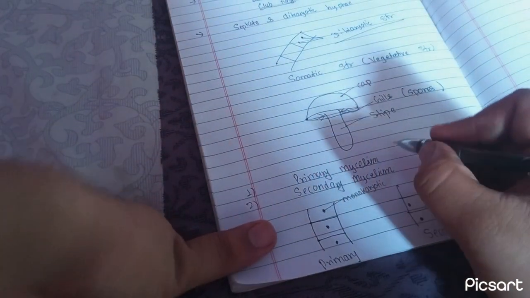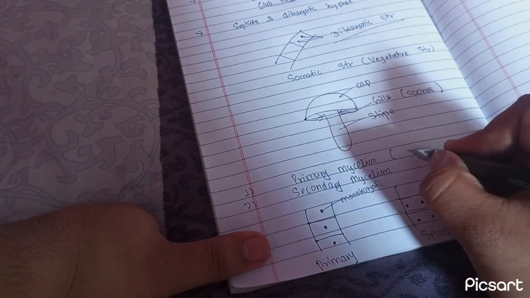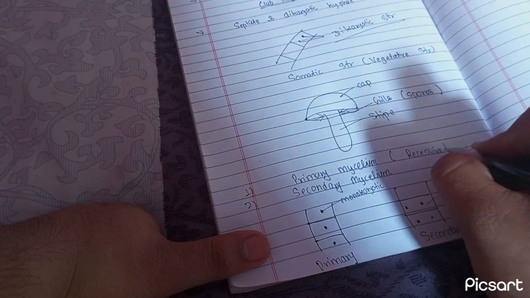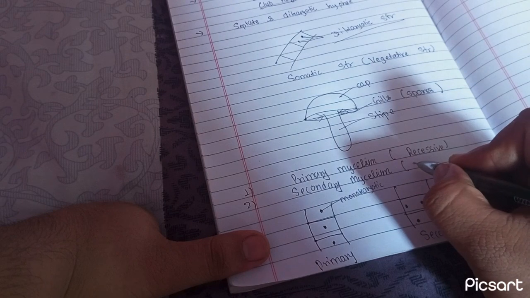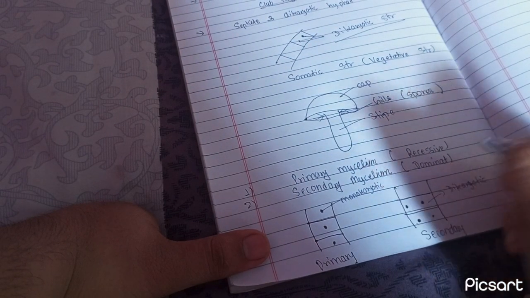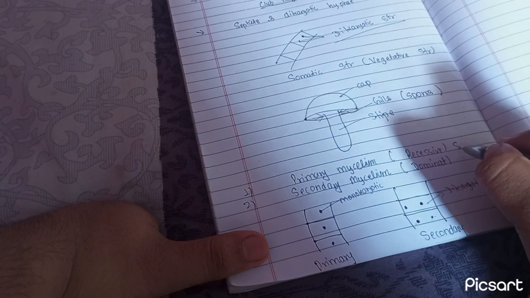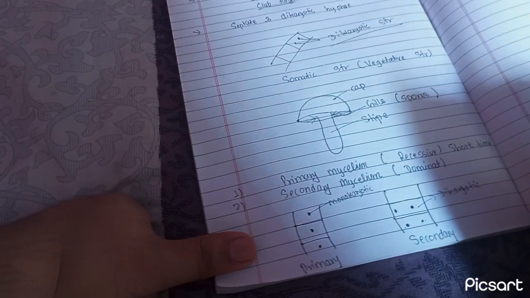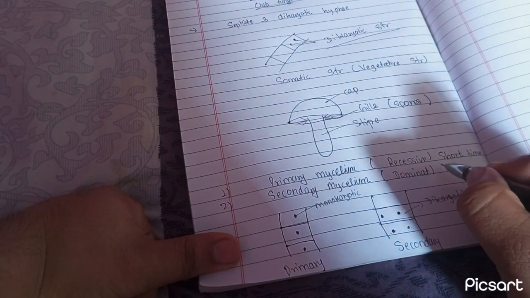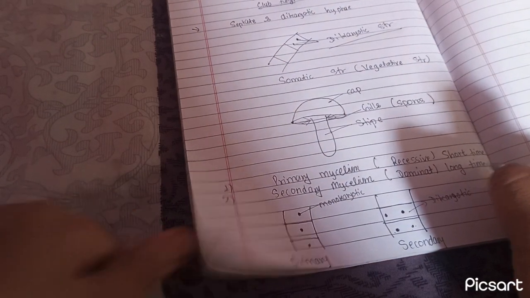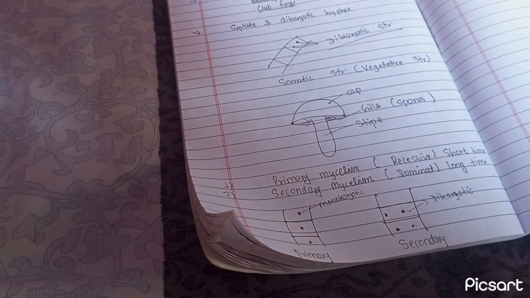So primary mycelium stage is recessive, and secondary mycelium is dominant. Primary is for a short time, and secondary mycelium is for a long time.